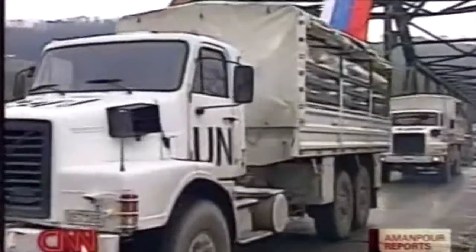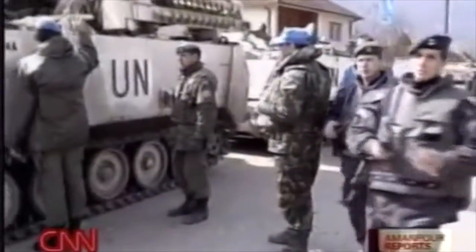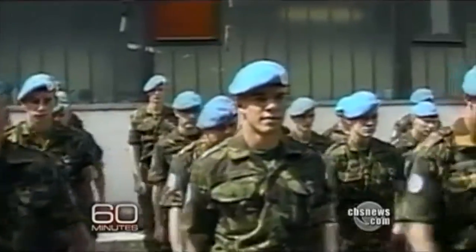It was protected by only 450 unprepared Dutch soldiers, and when the Serbs decided to take it, the UN was helpless to do anything. The worst part was that the international community knew something was going to happen, but decided it wasn't worth their time. We came there with a will to do as much as we could, but we failed.